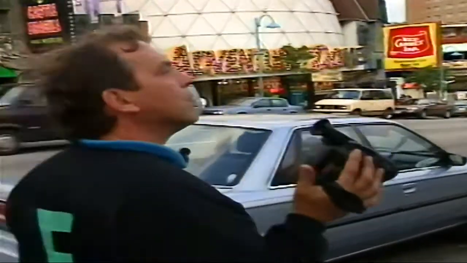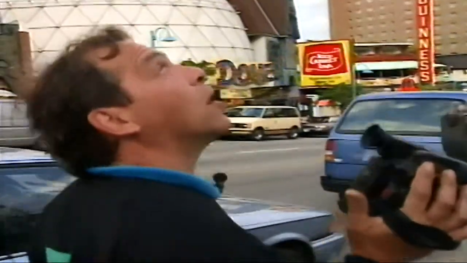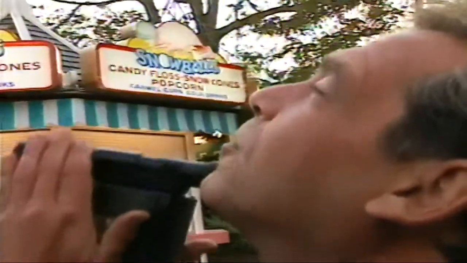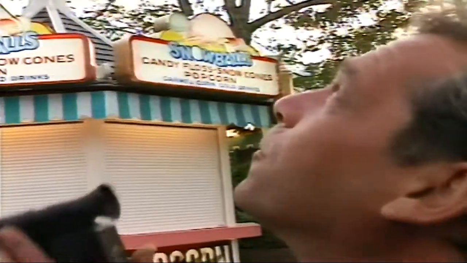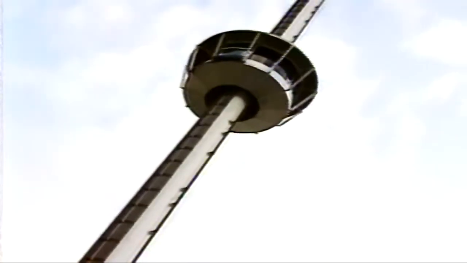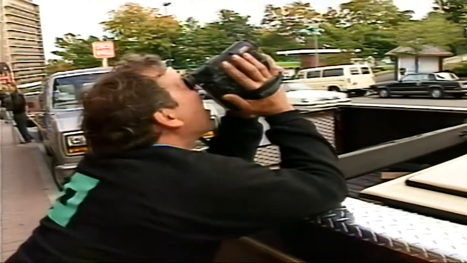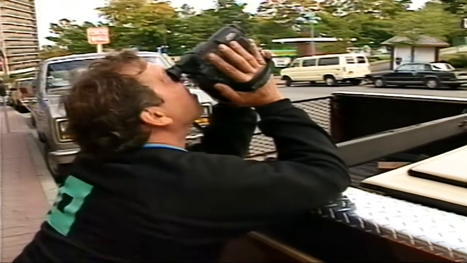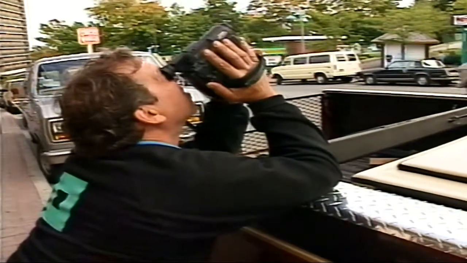You'll find that the camcorder will get you walking all over the place. My eyes are wider angled than my camera. To make this shot fit in the viewfinder, I went across the street and used a truck as a tripod.